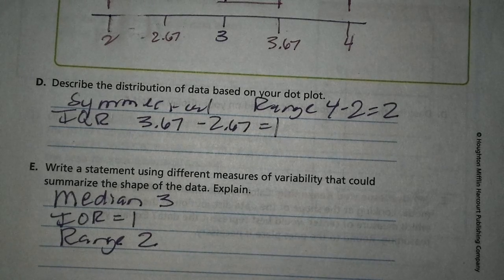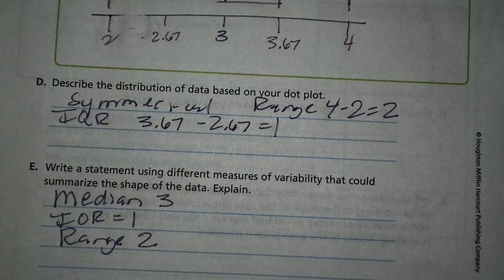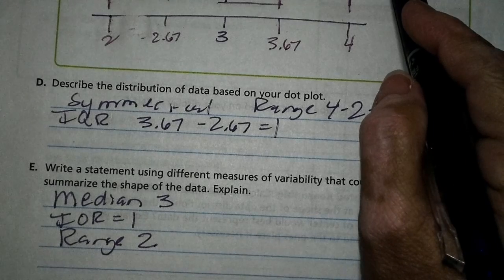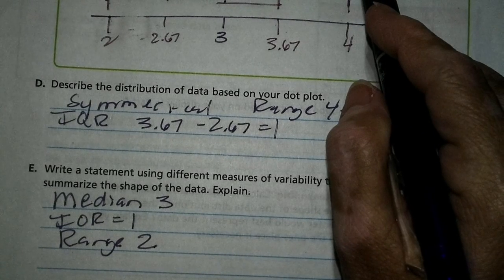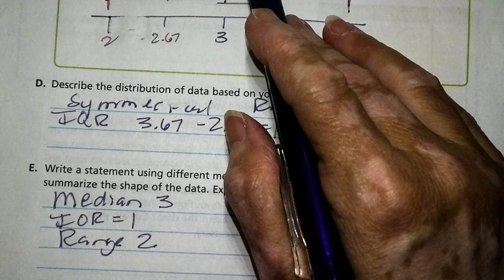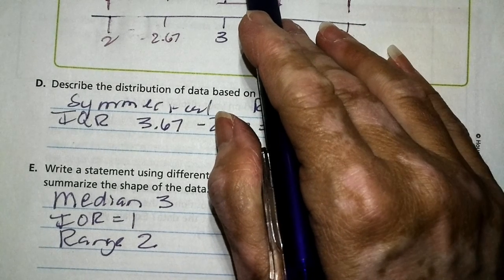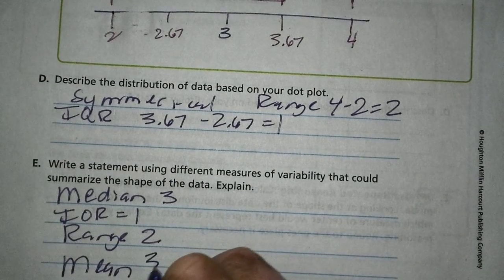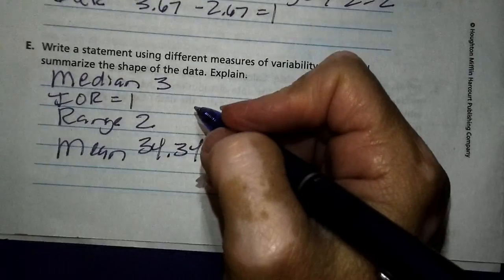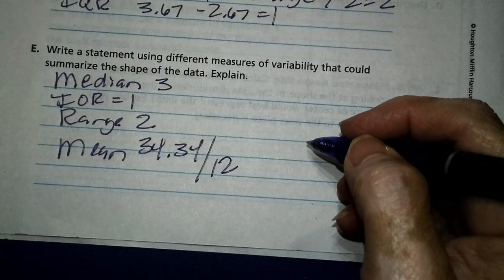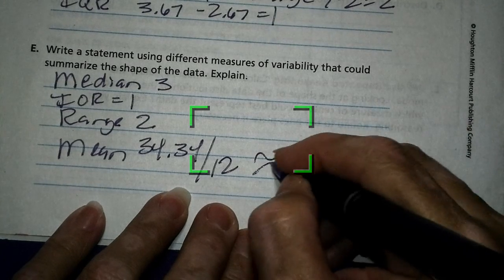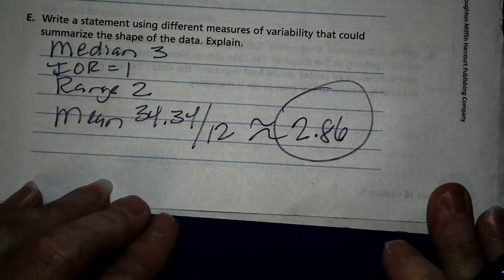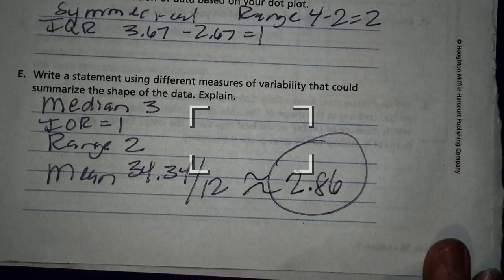We could do the mean if we wanted to. So 4, 4, 2.67, 2.67. All right, so I get 34.34, and we said it was divided by 12, right? So that is approximately 2.86. Okay? All right, so make sure you write those answers in.